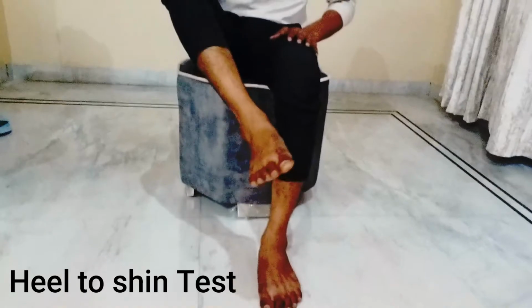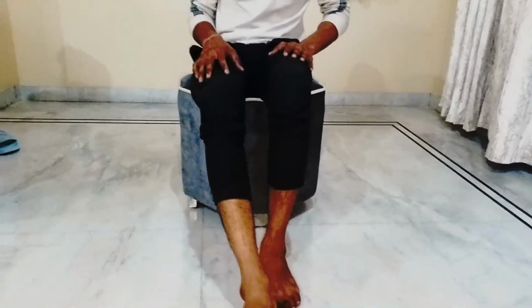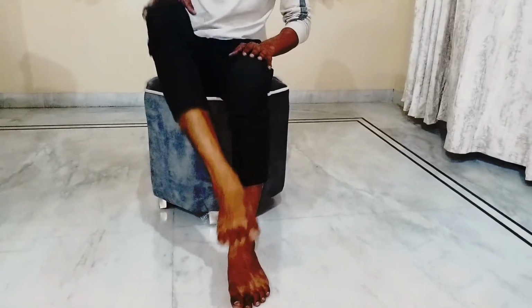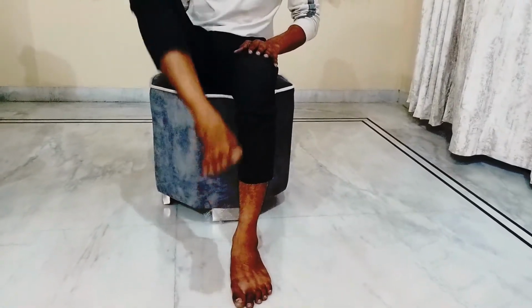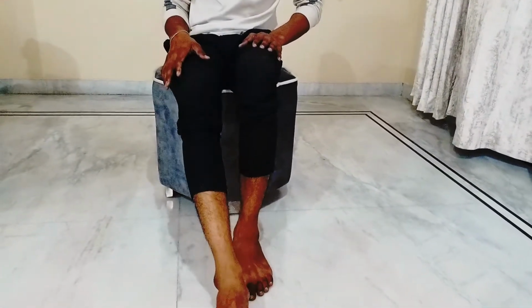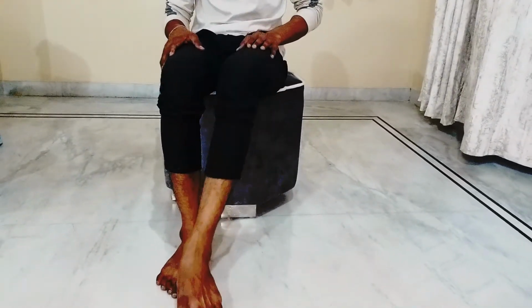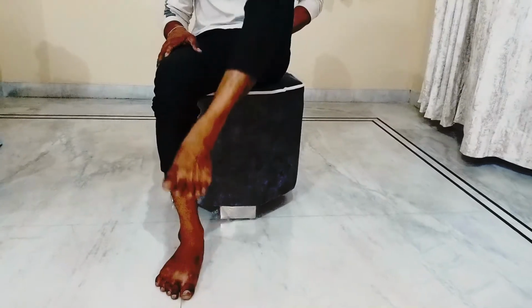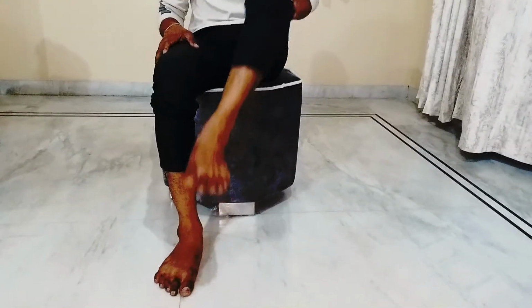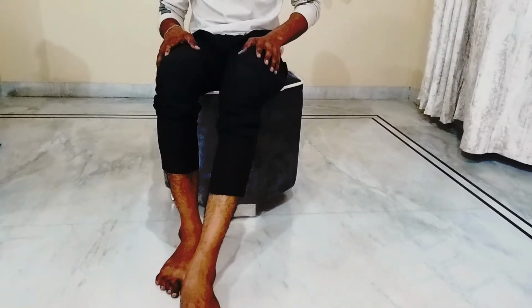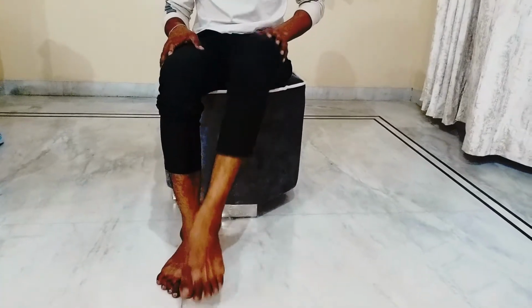In the leg heel to shin test, ask the patient to place one heel on the opposite knee, then run it down the shin to the big toe. Observe this movement for smoothness and accuracy. Repeat with the patient's eyes closed to test position sense. Repeat on the other side. In cerebellar disease, the heel may overshoot the knee, then oscillate from side to side down the shin.